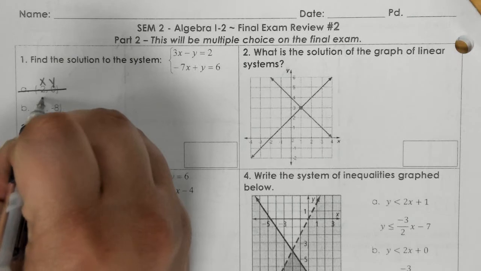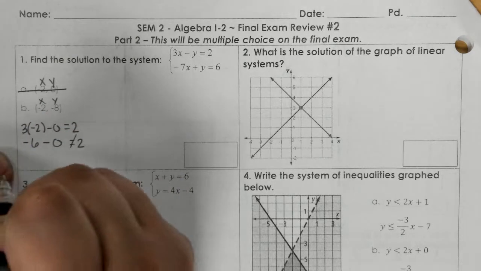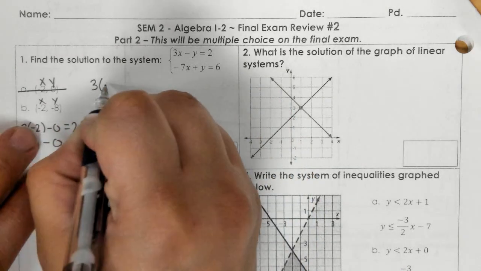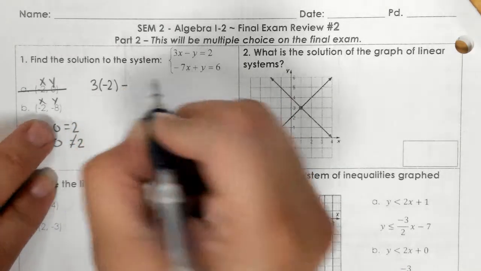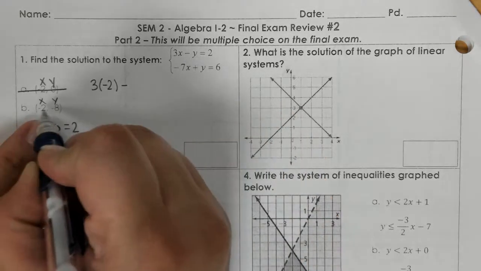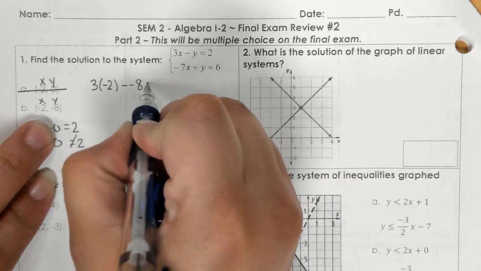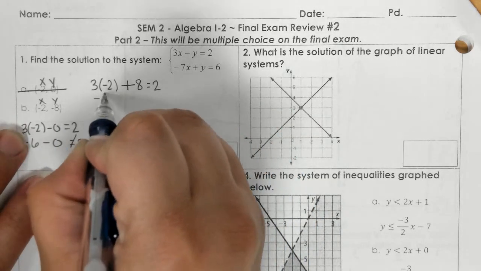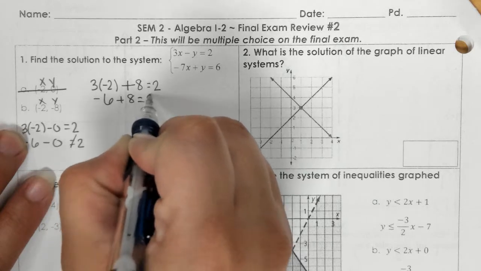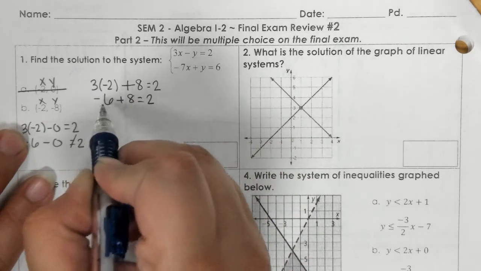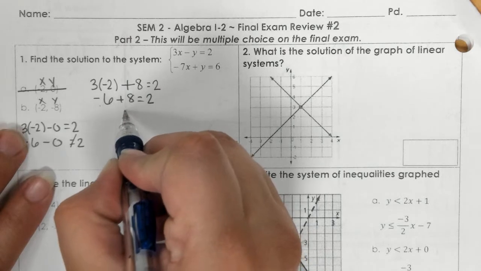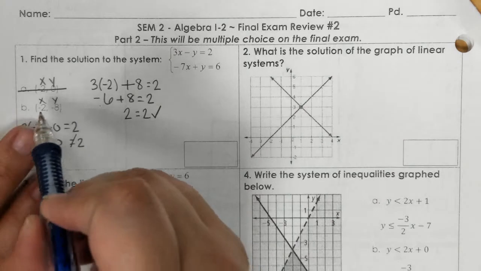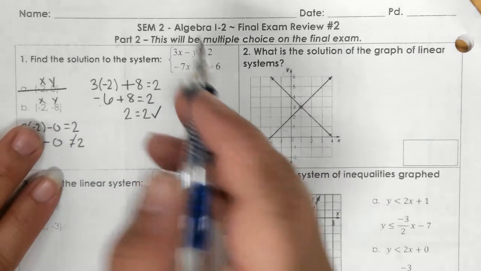Now I need to go ahead and try negative 2 and negative 8 and see if it works in the equations. So for the first equation, 3 times negative 2 minus a negative 8 equals 2. So it becomes plus 8. And that is negative 6 plus 8 equals 2. Well, negative 6 plus 8 is a positive 2. So that works.